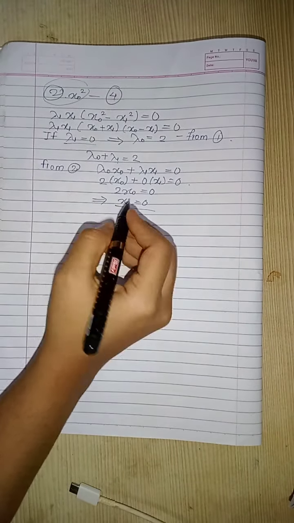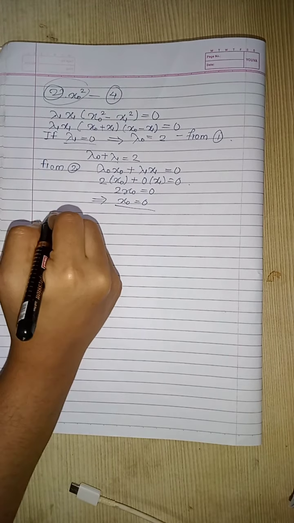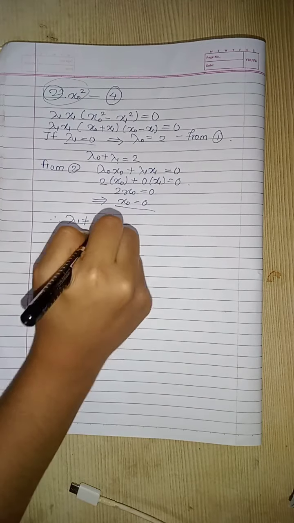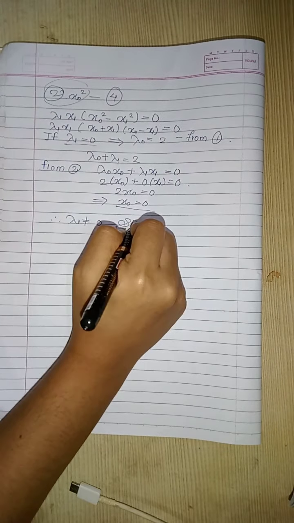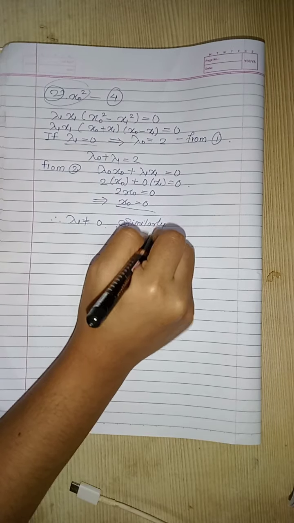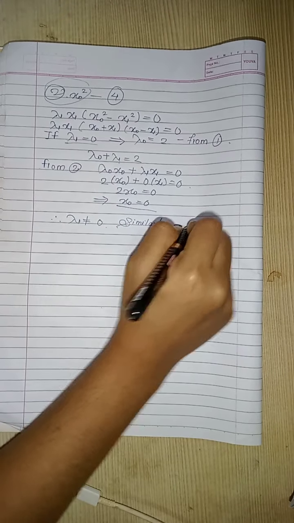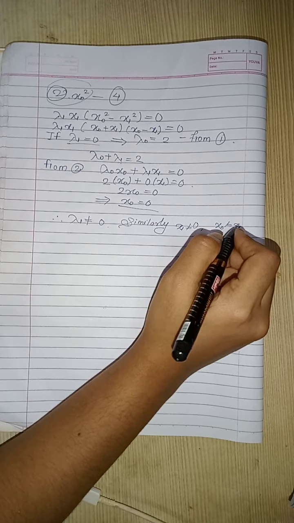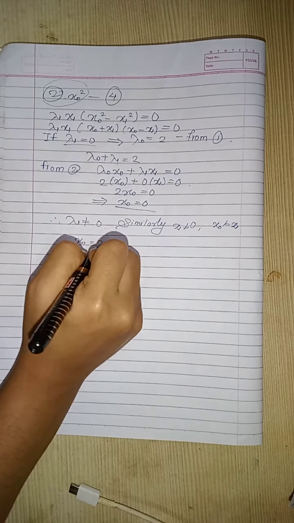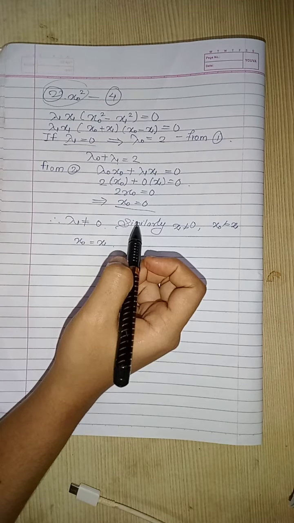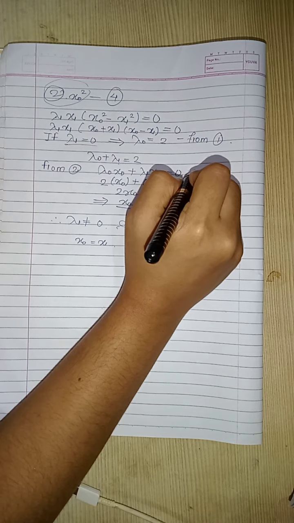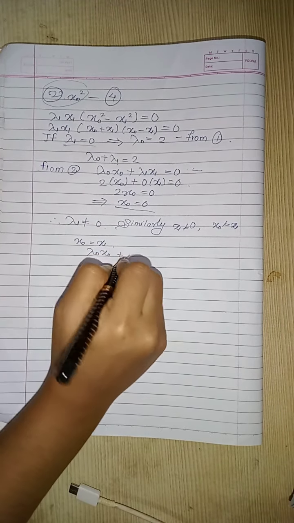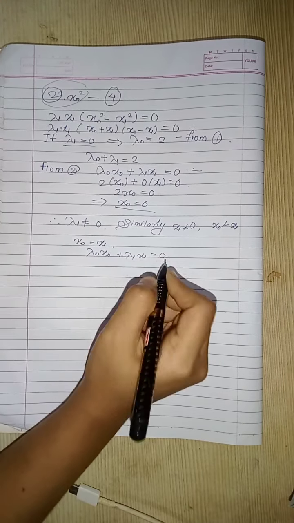Now as lambda 1 is not equal to 0, similarly we can see that x1 is not equal to 0, which leads us to x naught not equal to x1, because if x naught is equal to x1, then from equation 2 we get lambda naught x naught plus lambda 1 x1 equals 0.